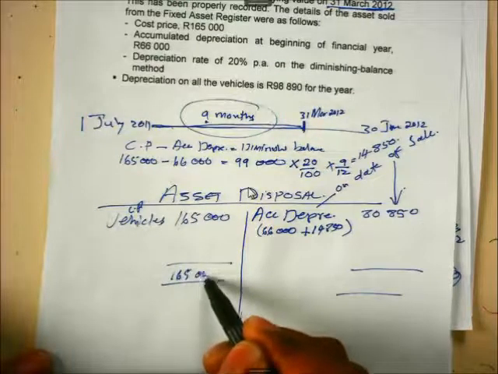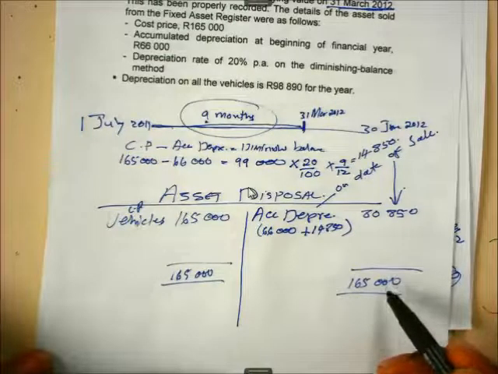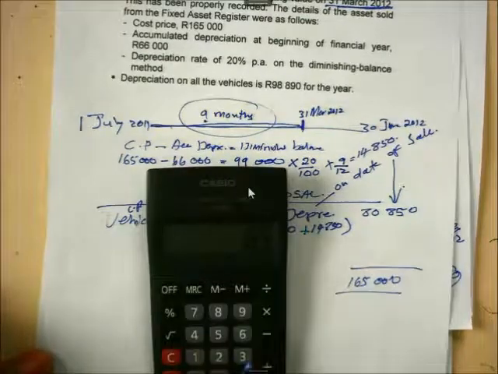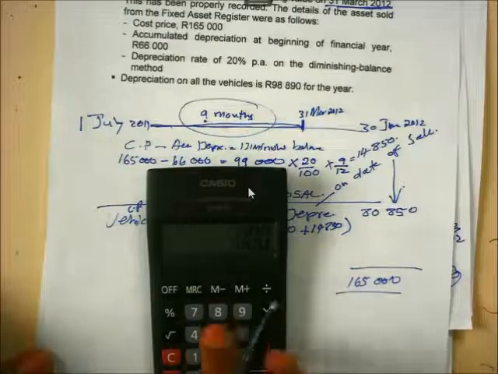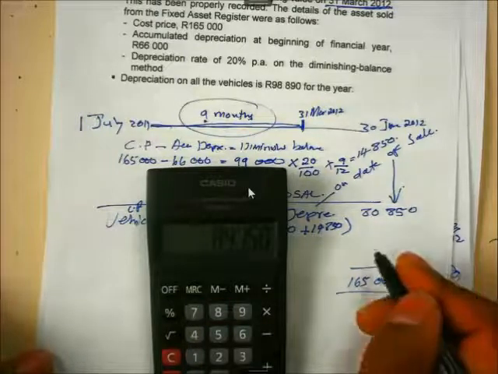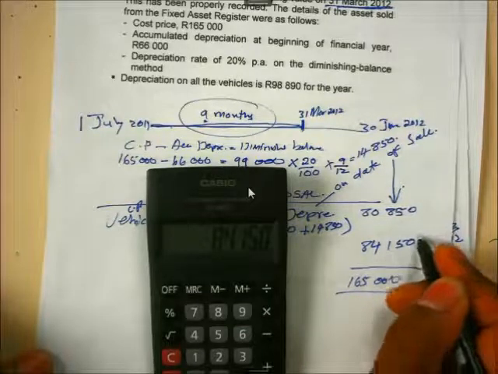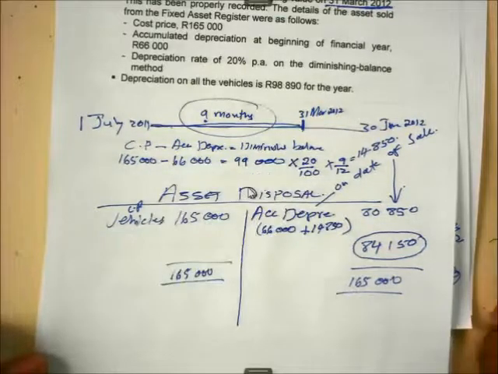We have 165,000 minus 80,850, which gives you 84,150. Now, that is the carrying value of the asset that has been disposed.